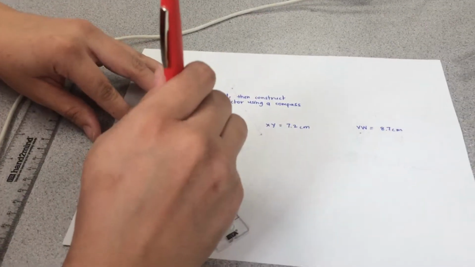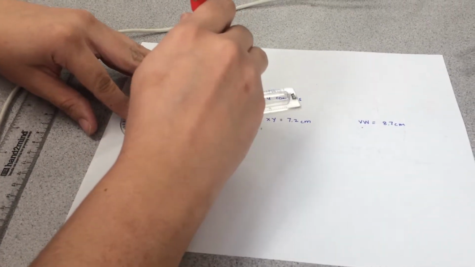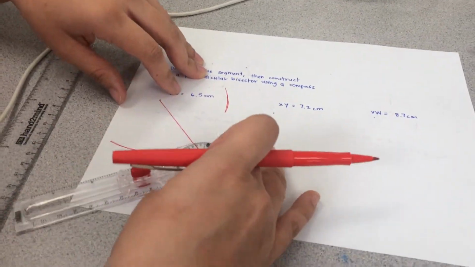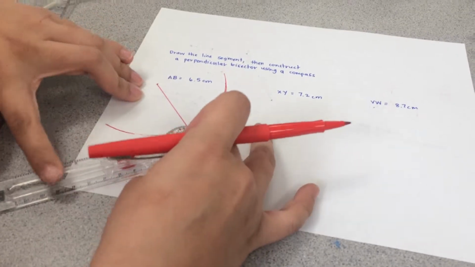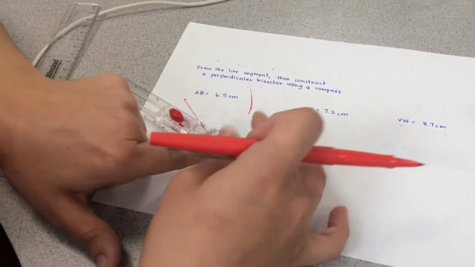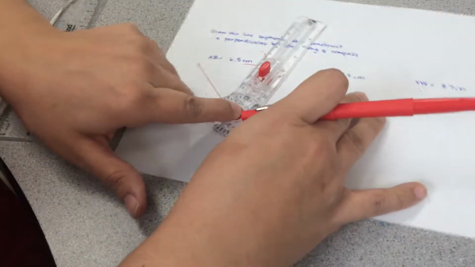I'm going to create an arc on top, an arc on the bottom side, and then I will do the same thing from the other endpoint. Notice I'm not changing the radius, I'm not changing any measurements here. I am just creating arcs using the instruments that I'm given.